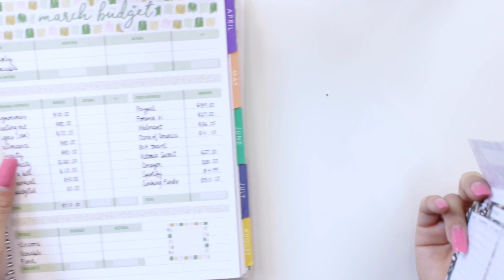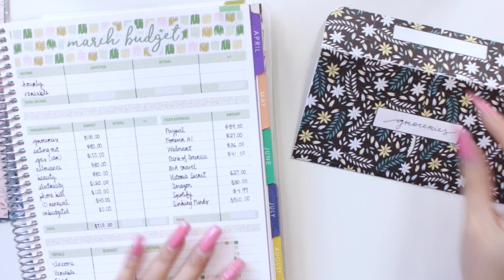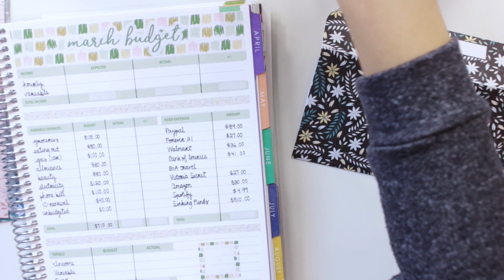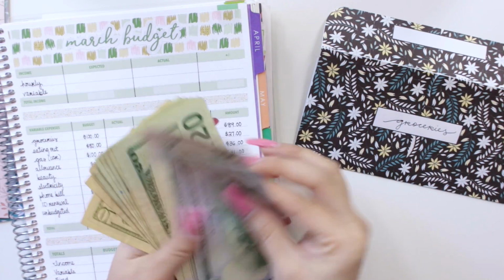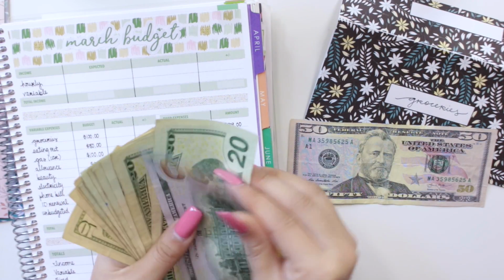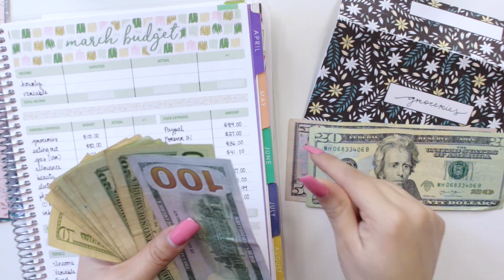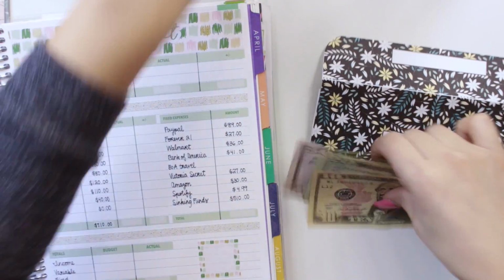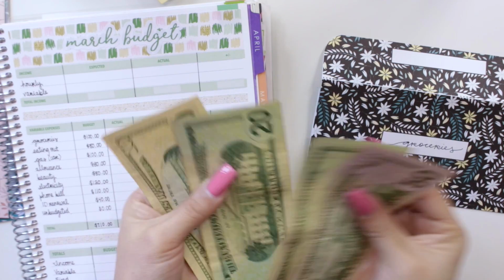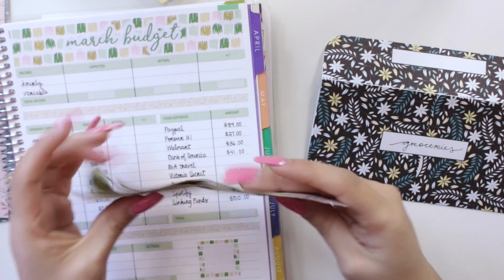We will see. So for my groceries cash envelope, I am going to be budgeting $100. So I think I'll go ahead and take 50, 20, so 50, 70, 90, and 100.